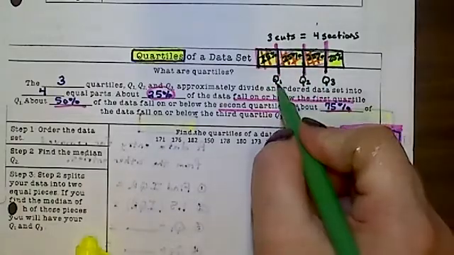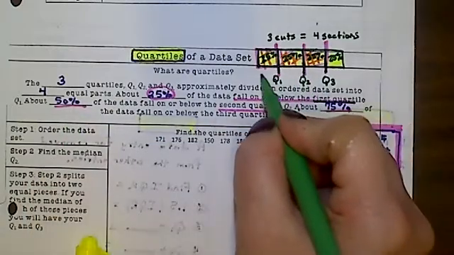So each of those 25% sections would add. So you would have 25% with your Q1, okay, and then 50 with your Q2, you look to the left, and 75 with your Q3. And of course, the whole thing would be 100.